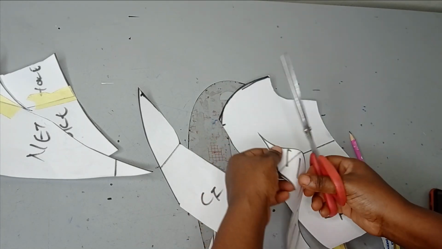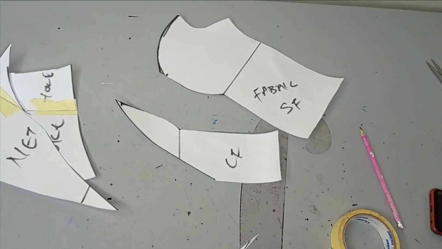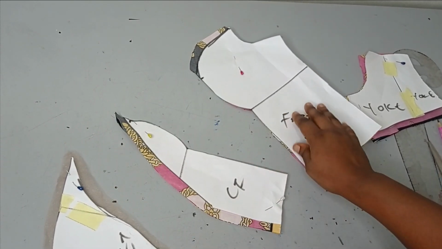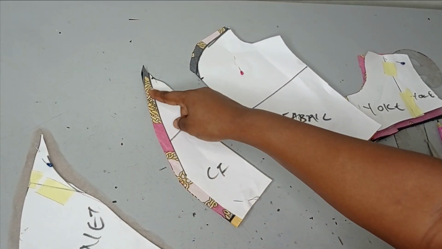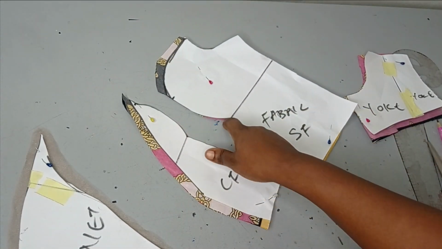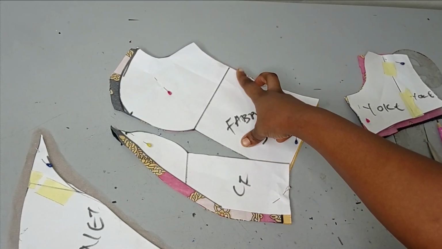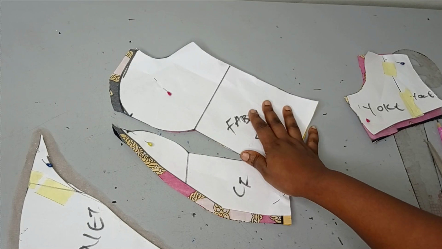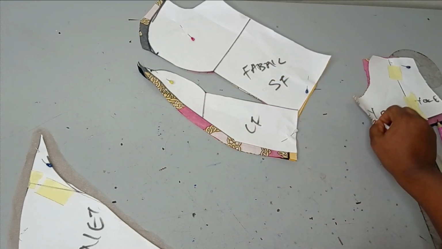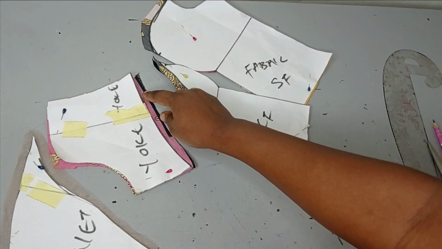So if you are going to be adding lining to this, you cut your lining exactly the same way you have cut your main fabric, like this. Okay, so I'm going to have to cut this on my fabric, and the place where I'll be adding my net to, I added allowance on it. I already have my allowance on that area, so I'm not adding allowance to that. And then I don't need to add allowance to the pattern also, because a side seam allowance has been added already. So this is the yoke that I also cut on fabric. Then I added allowance on the hemline also.